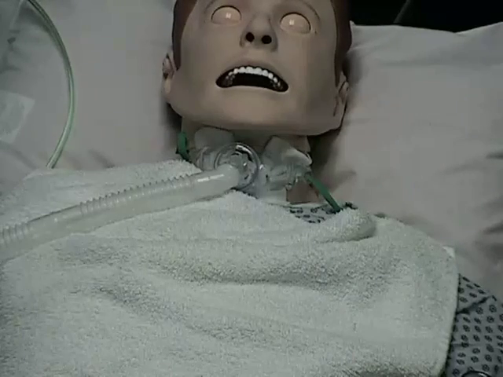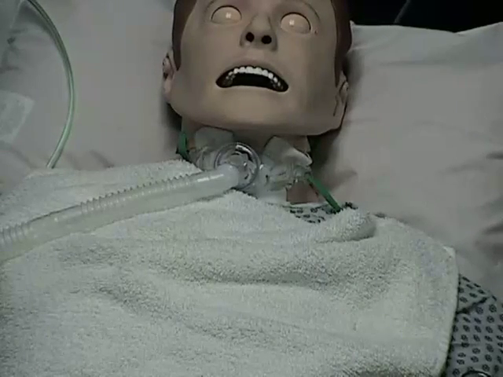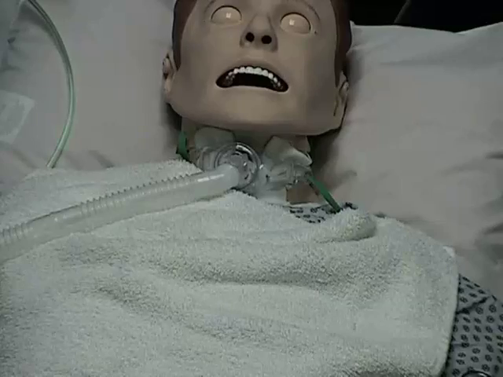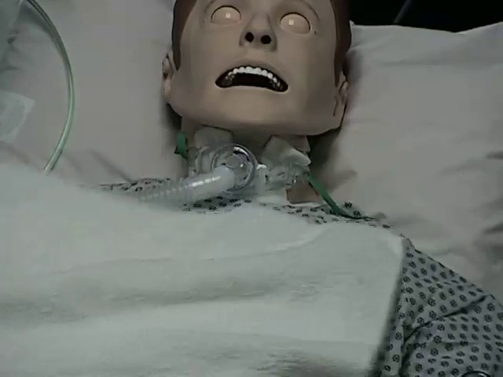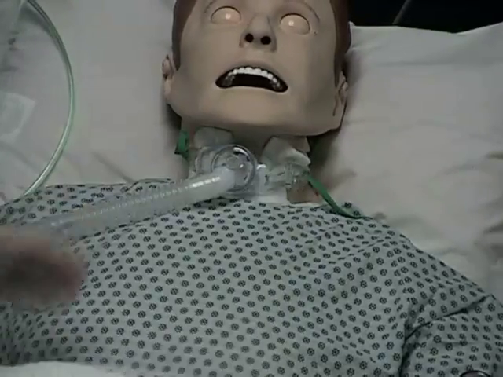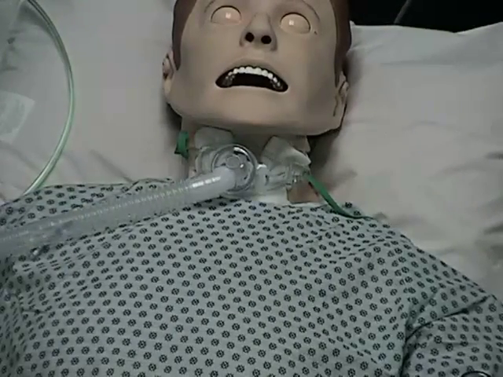Replace any O2 devices and remove and discard gloves. Ensure that trach ties are tied and perform hand hygiene. You have now completed Trach Care.